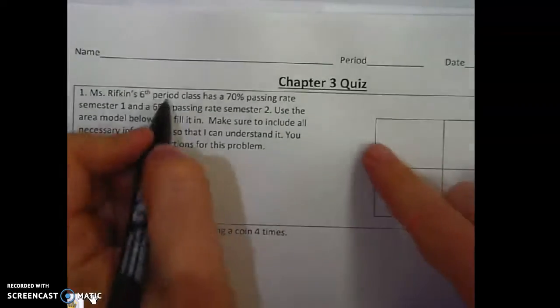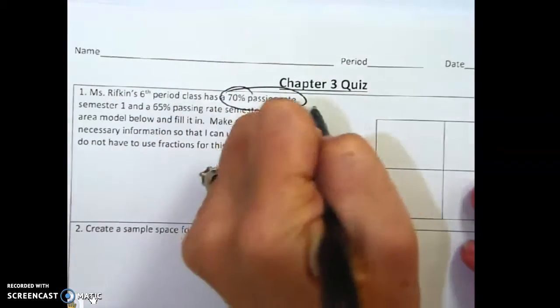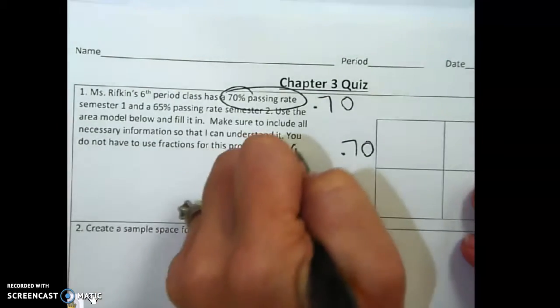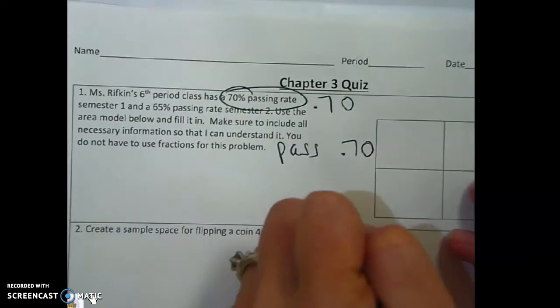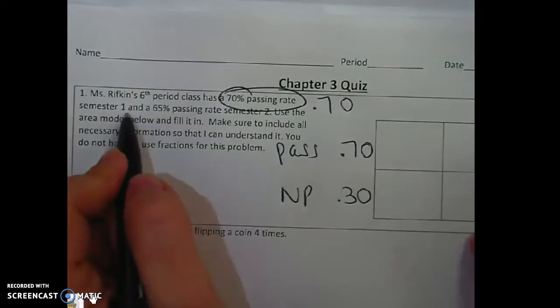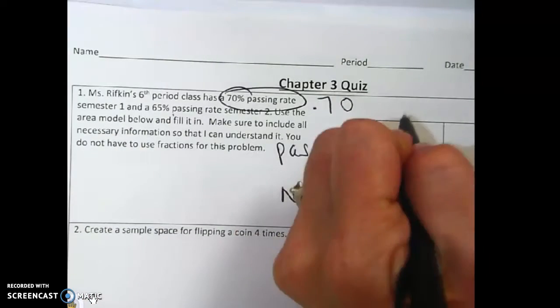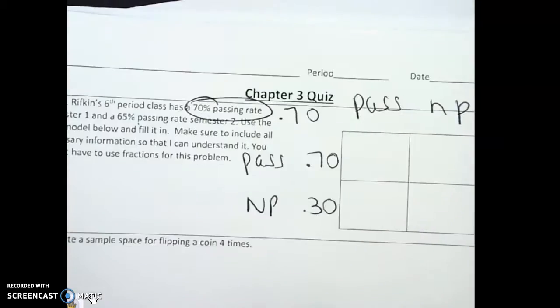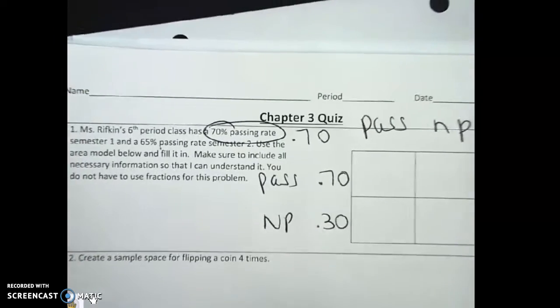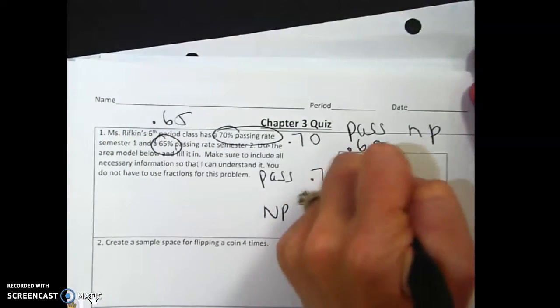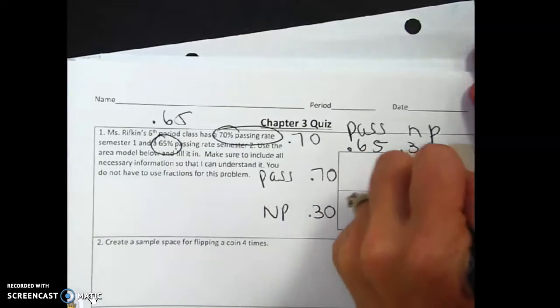Right, so let's see. My 6th period class has a 70% chance of passing. That's 0.70, which means that many people pass and 30% don't pass. And then 65% in semester 2, so then this is passing and not passing. Okay? So passing, let me zoom out a little bit. It looks like it's 65%, which is 0.65, and that means 35% don't pass.